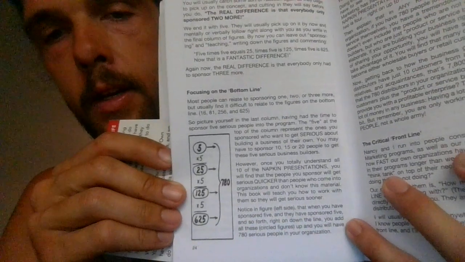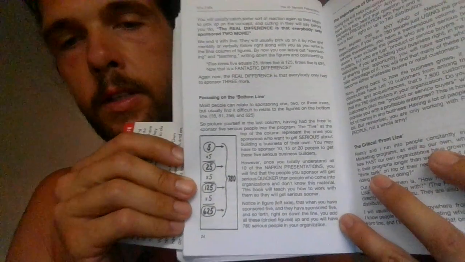You may have to sponsor 10, 15, or 20 people to get these 5 serious business builders. However, once you totally understand all 10 of the napkin presentations, you will find that the people you sponsor will get serious quicker than people who come into the organization and don't know this material. This book will teach you how to work with them so they will get serious sooner. In the column from 5 by 5, 5 times 5 times 5 times 5 is 625.